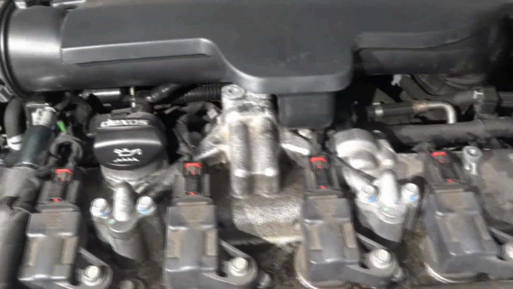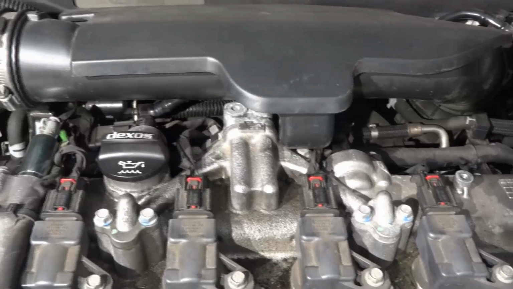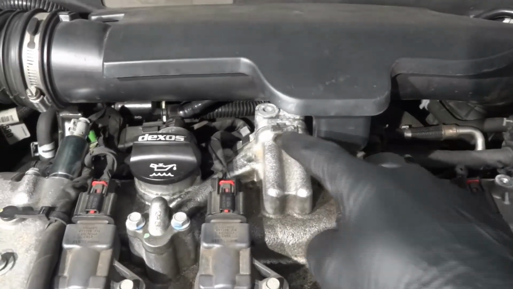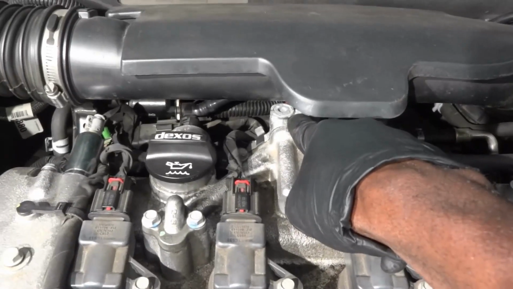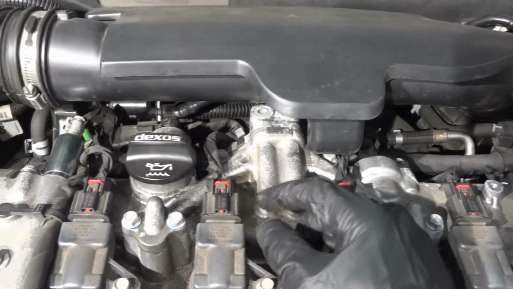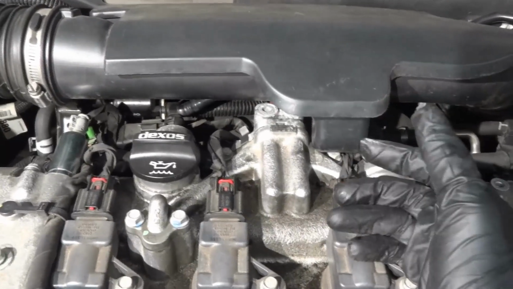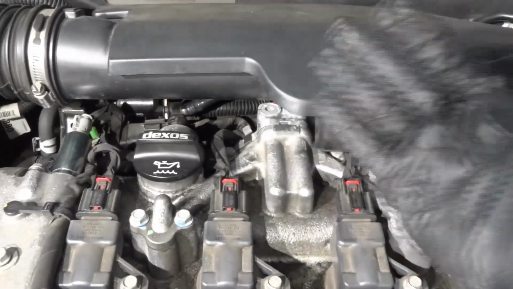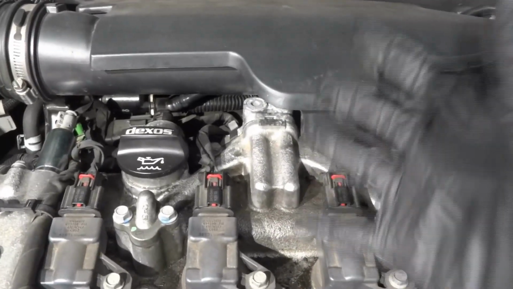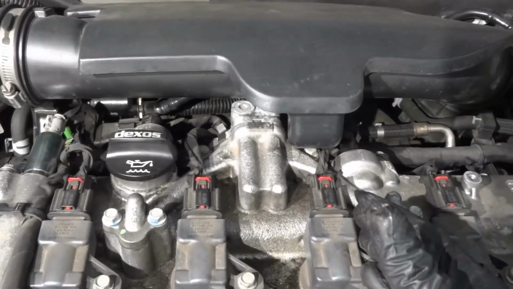So what we're gonna do is we can do a couple checks. Let's make sure we have power and computer control getting to the solenoid, and then we can do a home test. And if everything checks out okay, then our issue is what? It's probably just a solenoid. But we're just not gonna replace the solenoid like that. We have to do some checks first, okay?